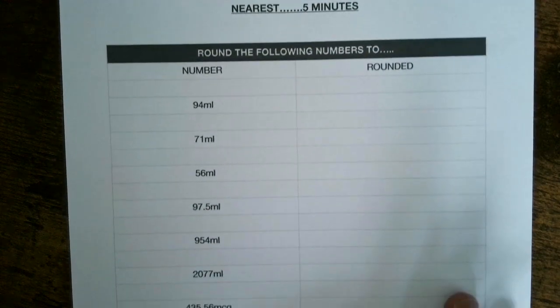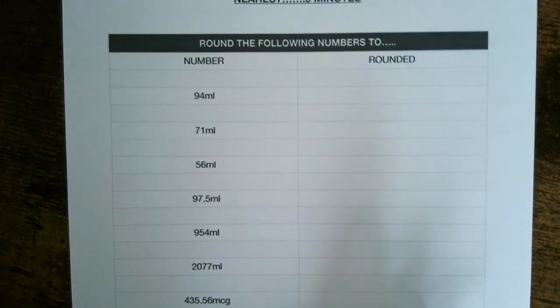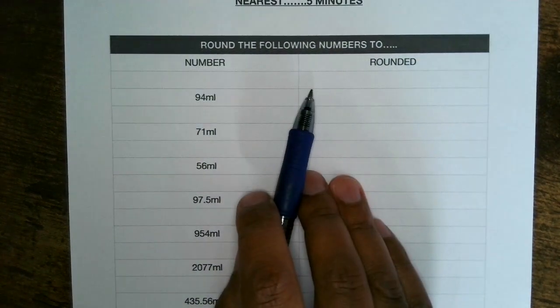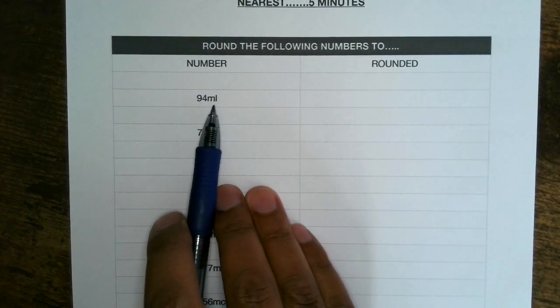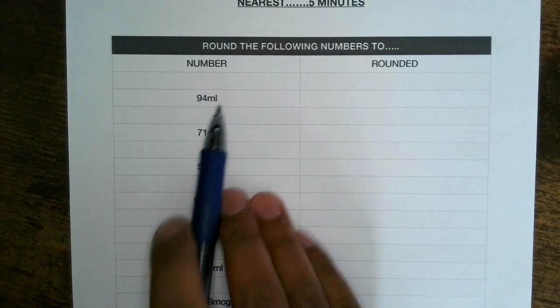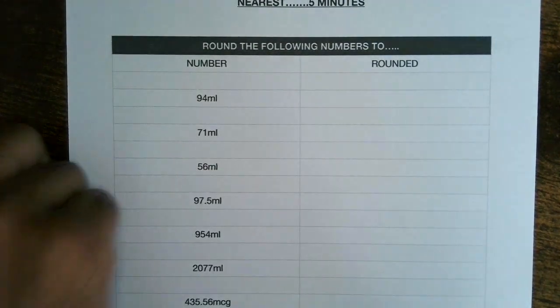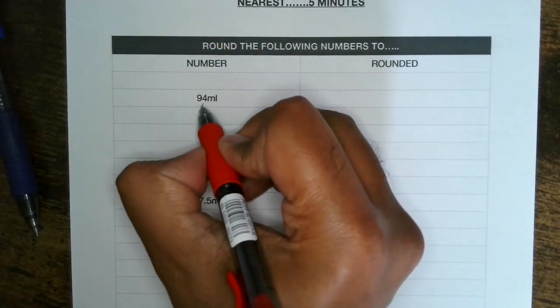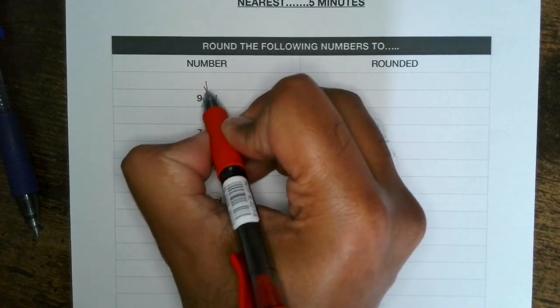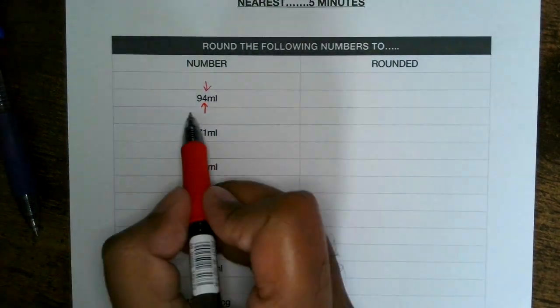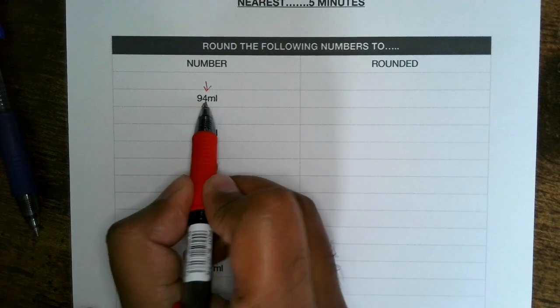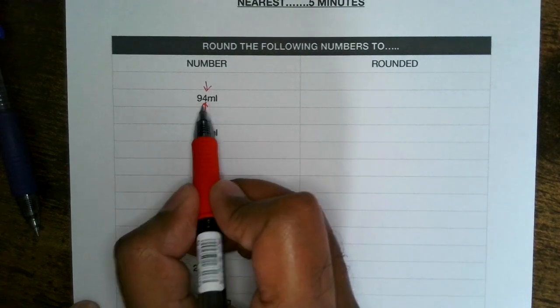So let's scroll this up. We're going to round the following numbers to the nearest 5. So we've been asked to round 94 mils to the nearest 5 mil. Okay? So to round it to the nearest 5 mil, what are you going to do? First of all, you're going to isolate what it is we're referring to when we say the nearest 5 mil. It's the units number. It's the number 4. So we say to ourselves, okay, it's the number 4.